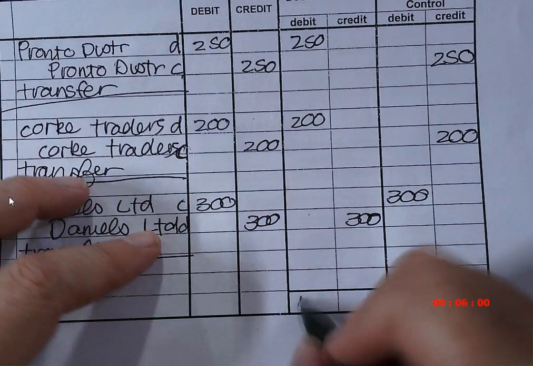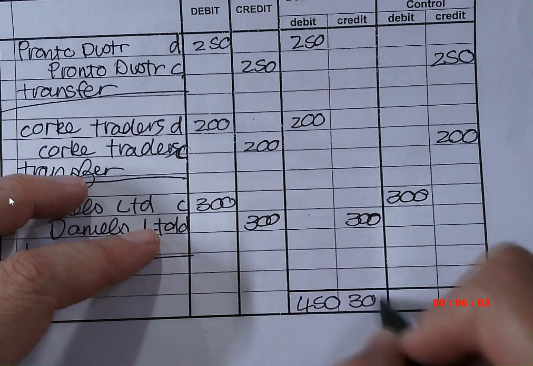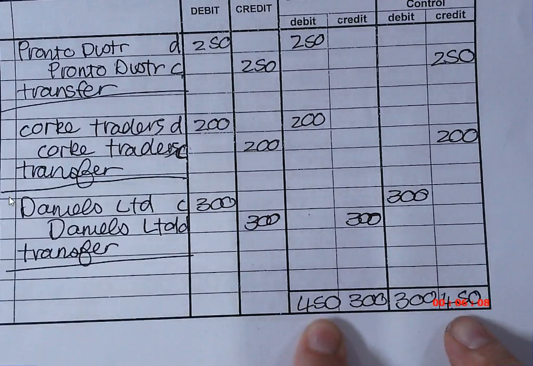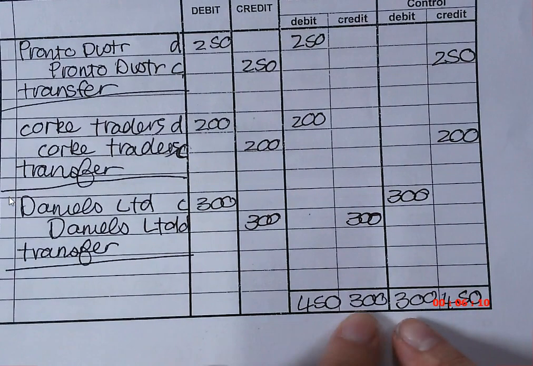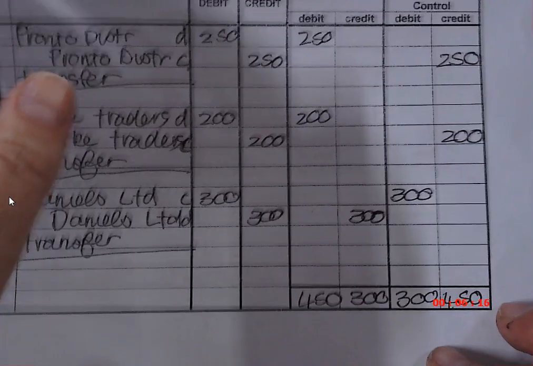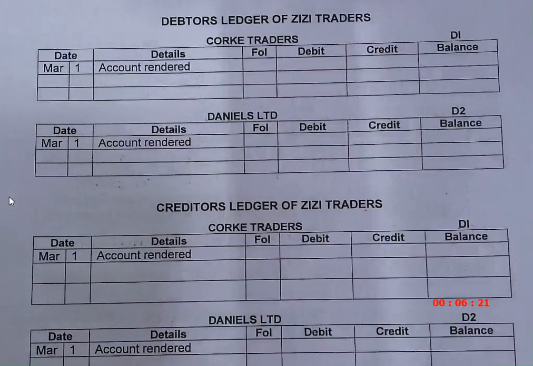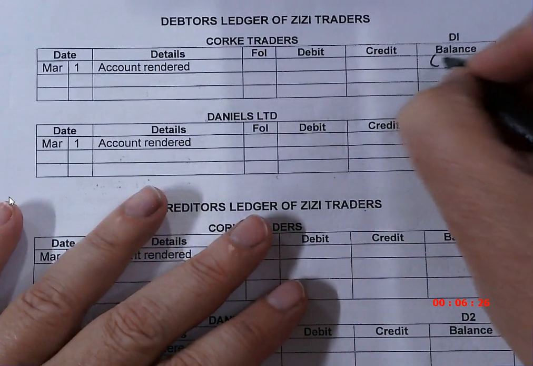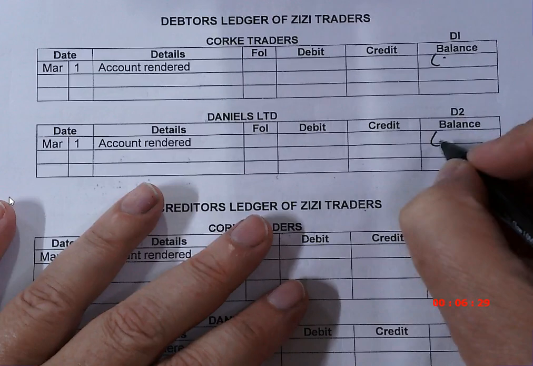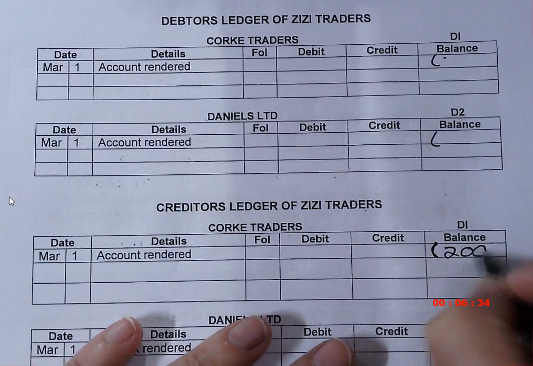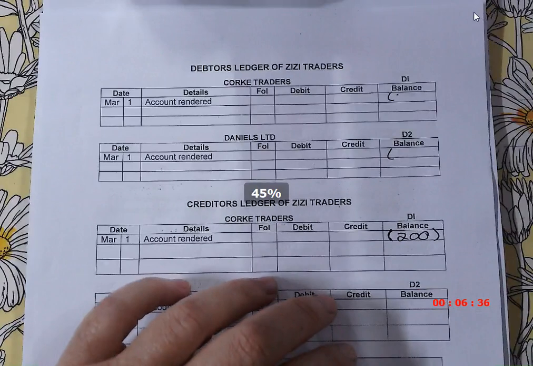And I total and I see, oh, okay, 450 is debit and credit, 300 is debit and credit. Now I go to the lists, the debtors ledger. So I ask for Cork. So if I look, I see Cork has got a debit balance of 200 in the creditors ledger. Sure. I just went through everything.